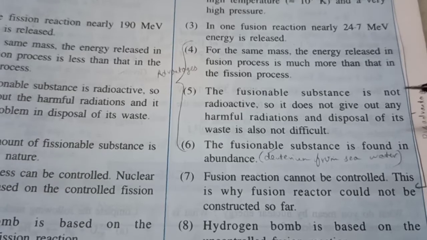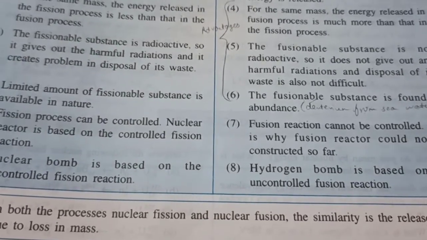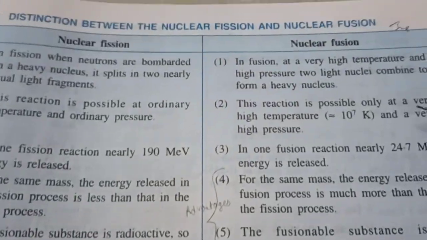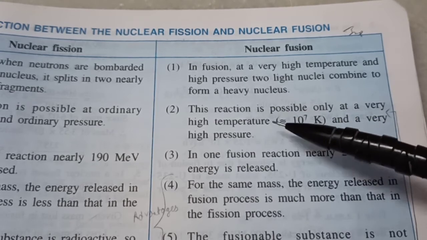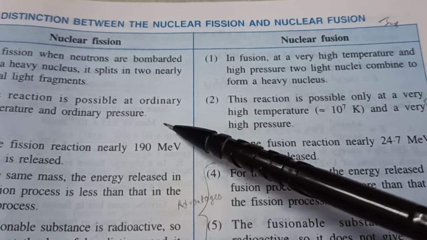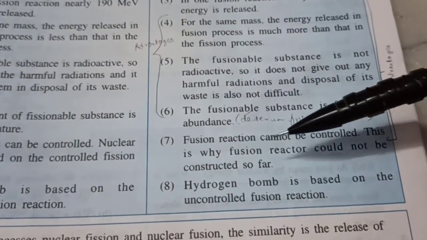But there are some disadvantages also of nuclear fusion. The disadvantages are point number 2 and 7. Point number 2, this reaction is possible only at very high temperature and very high pressure, unlike nuclear fission, which does not require such conditions. And another disadvantage is that it cannot be controlled.